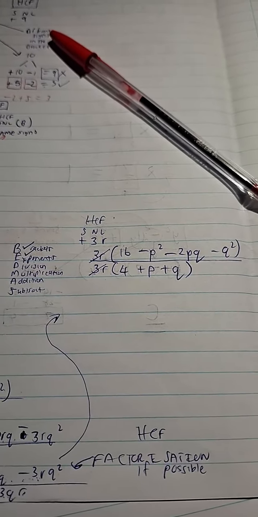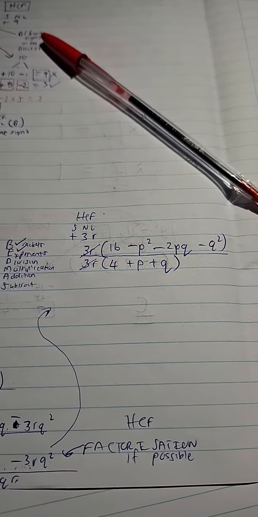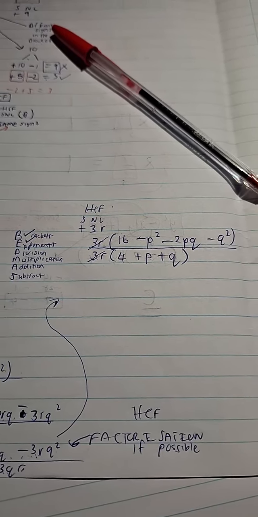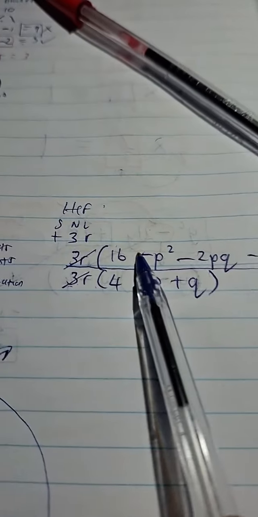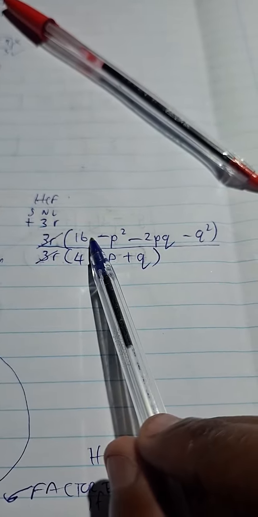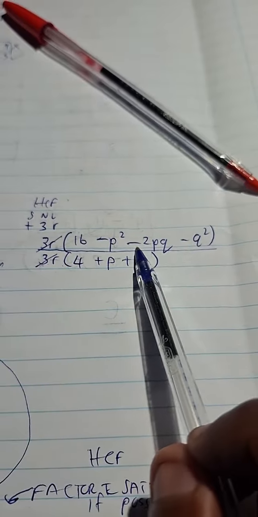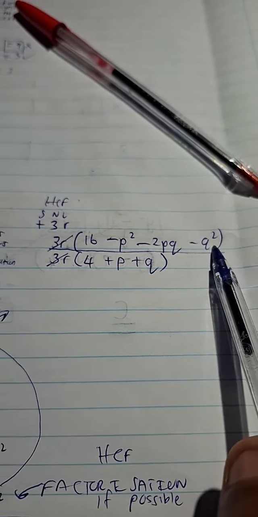Gone with the wind, as it ought to be. The 3 cancels out, the R cancels out, but I'm left with 16 minus P squared minus 2PQ minus Q squared.